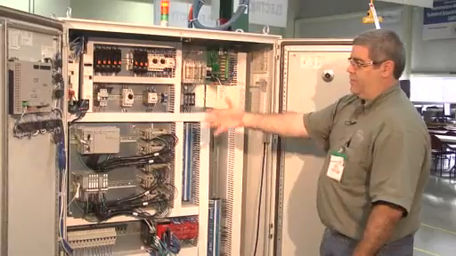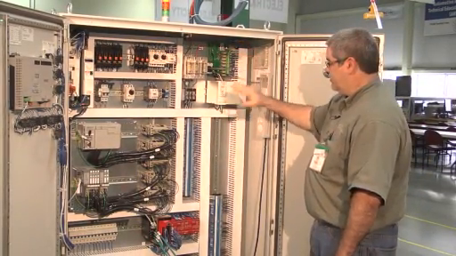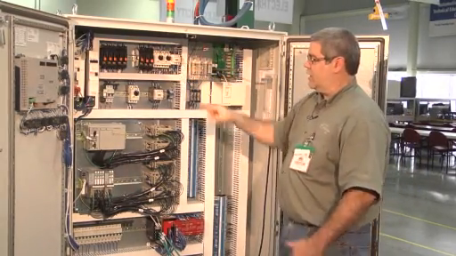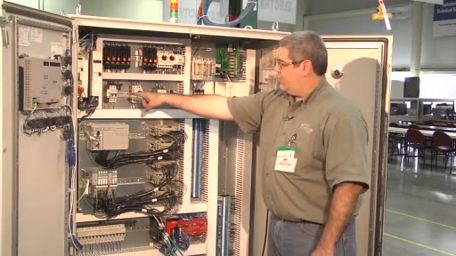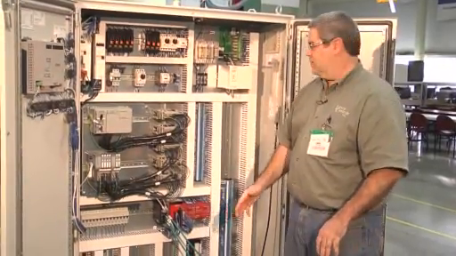In general, on the main panel here, you got your main disconnect. You have a distribution block. You got some 480 up on the top here with motor circuit protectors, a motor starter, contactors. You have 120, and the rest of the machine is basically 24 volts DC.